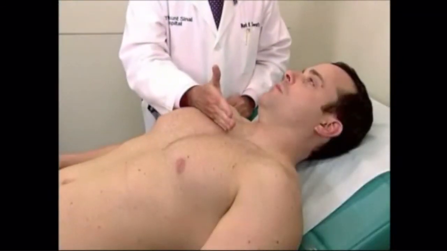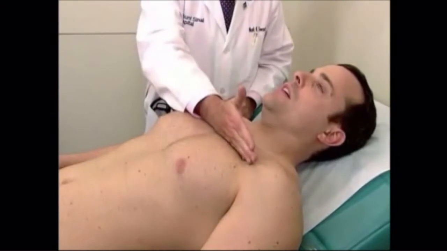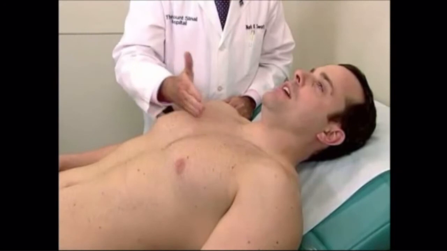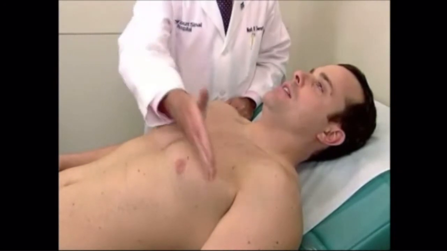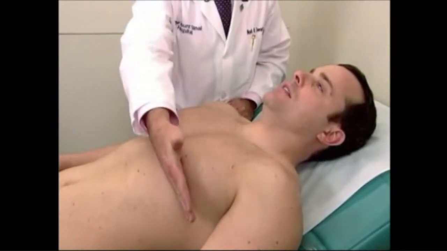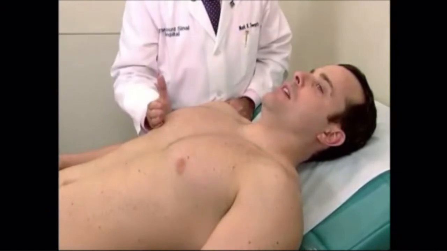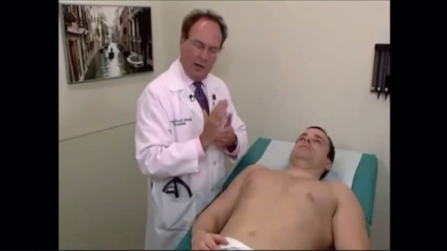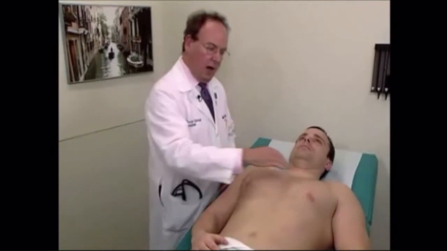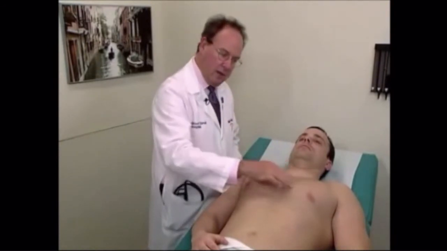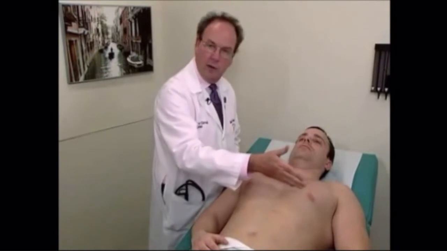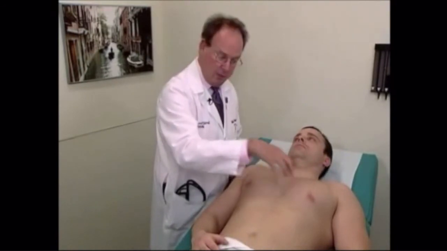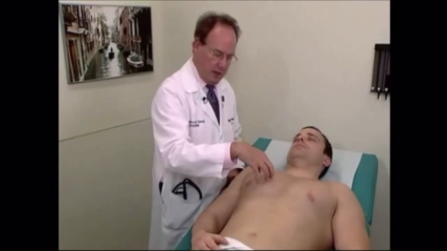Say 99. 99. 99. One uses the same technique, applying the heel of your hand in an interspace. Obviously, we have the heart in this area, and we do not evaluate over the heart because this would be an area in which tactile firmness would be different than the area on the other side.